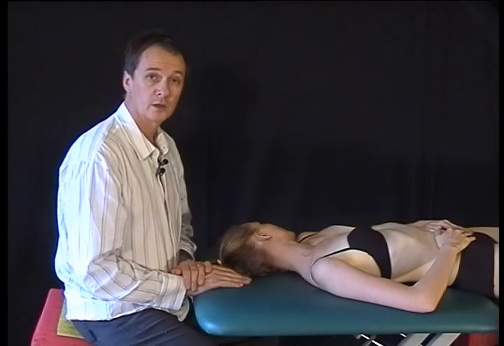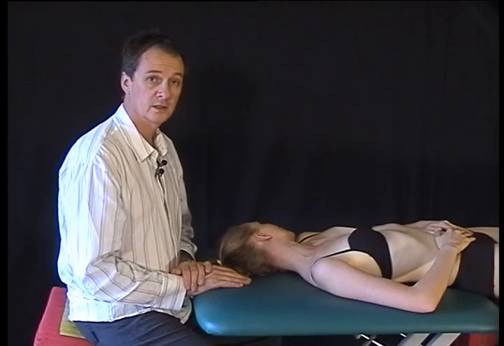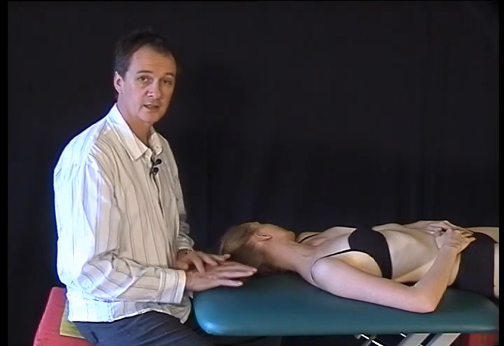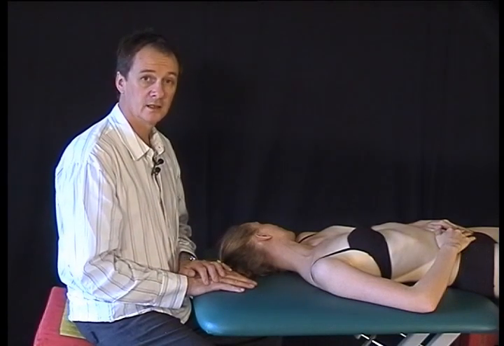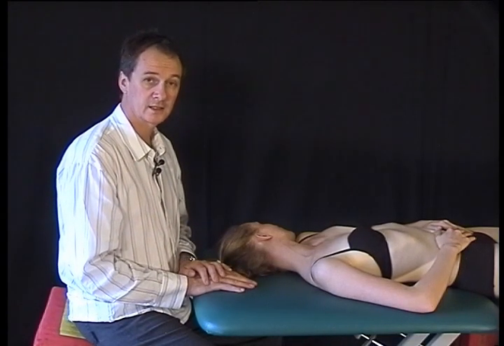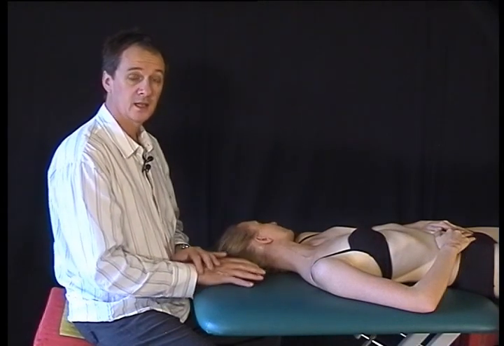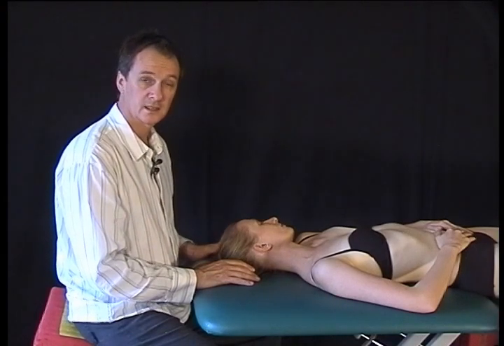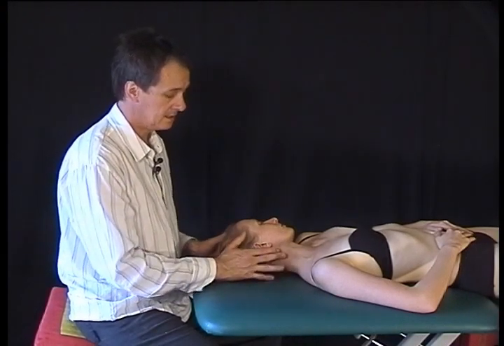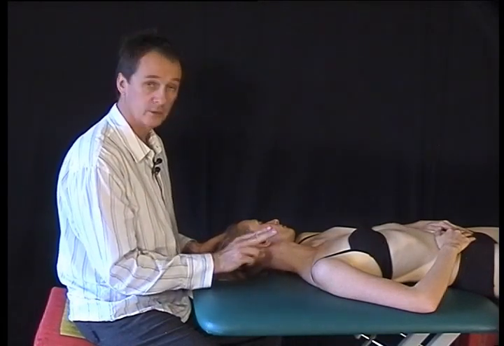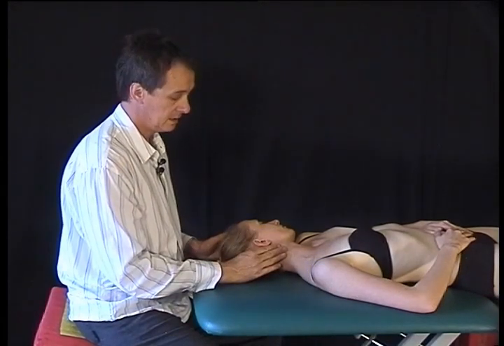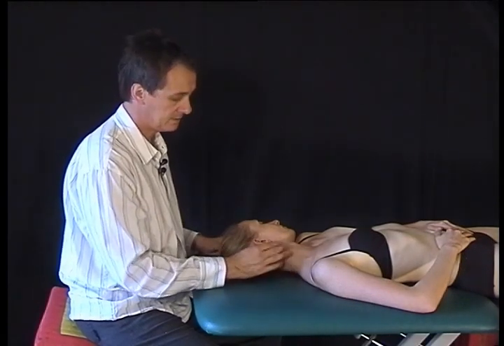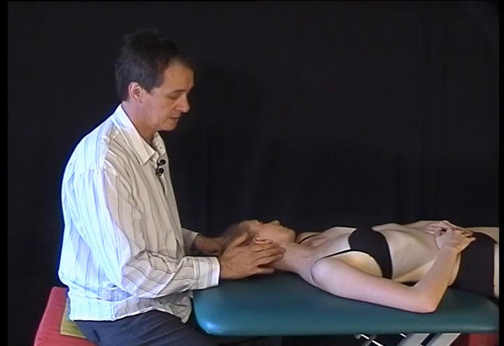Next, I want to show some work that affects a number of structures, and it needs to be considered that all of those structures share the same layer of fascia. And so the muscular structures are the scalenes, or the scaleni, the levator scapula, and splenius capitis, and the contact is made through 2 or 3 fingers right over the top of the SCM, a couple of centimeters below the mastoid process.